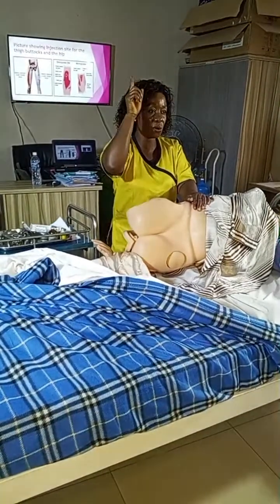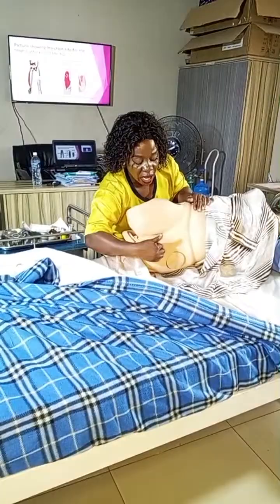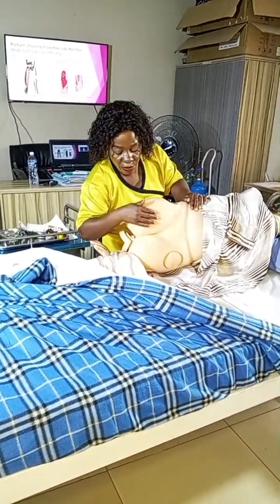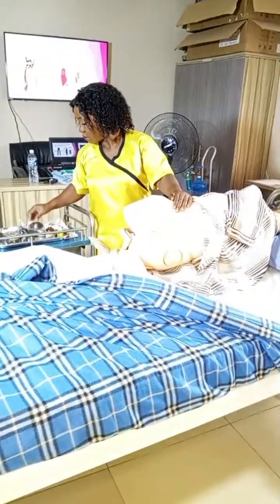Even if it is small, so that you are sure that you are at the right place. So we divide the buttocks into what?